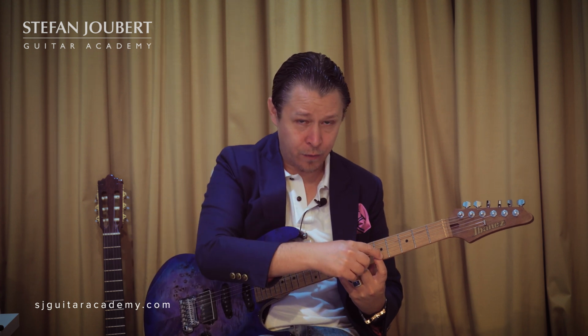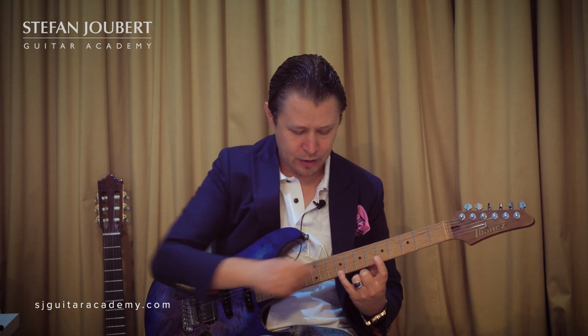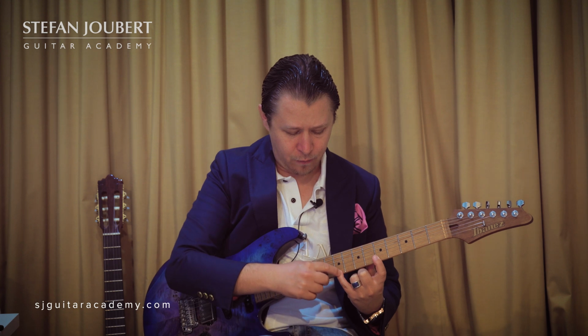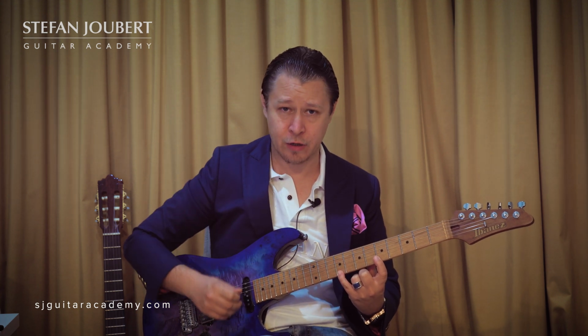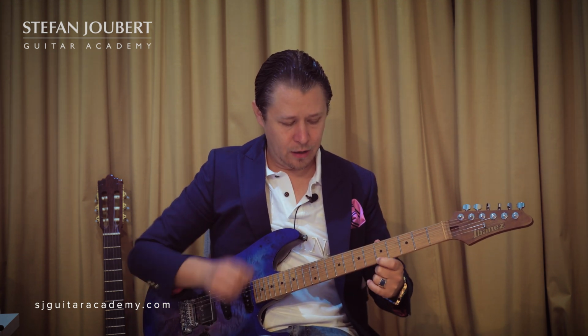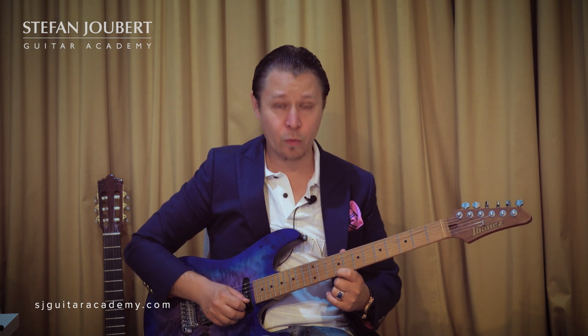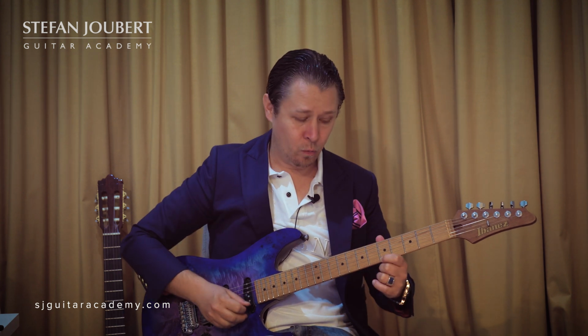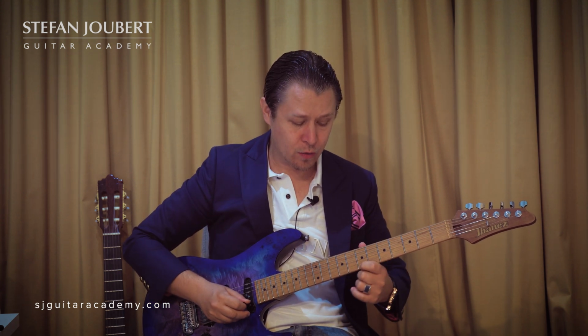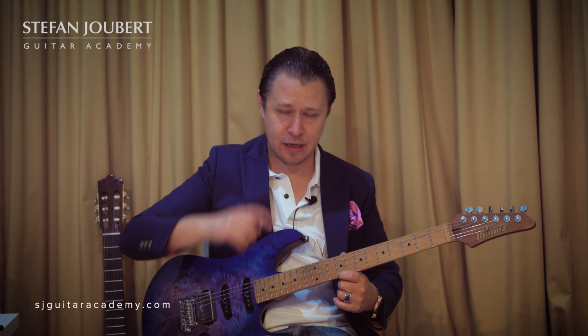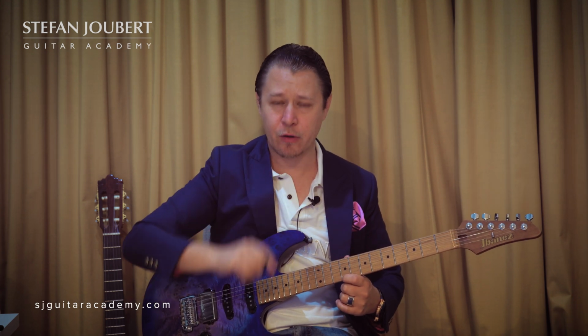The A is on the 5th fret of the first string. The C sharp is on the 9th fret of the E string. So, let us take a look at this. To go from there to there, we have a distance. We're going to go up 1, 2, 3, 4 frets. That, in music theory parlance, would be 4 semitones.